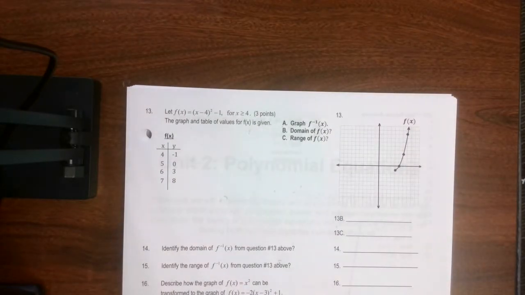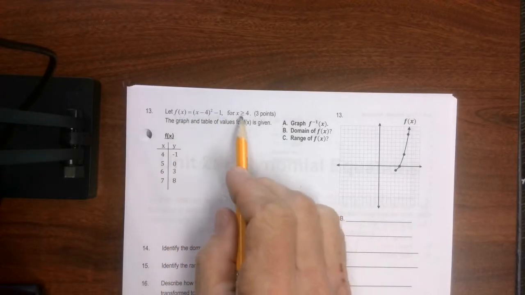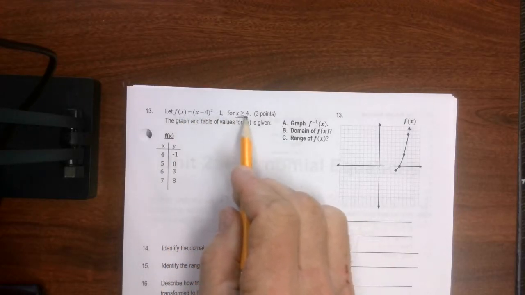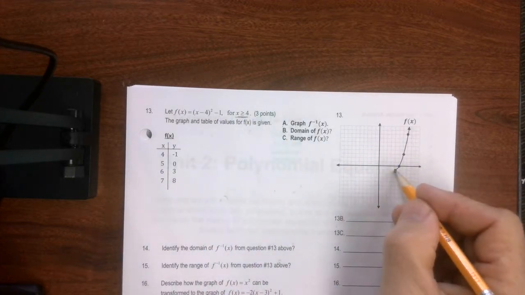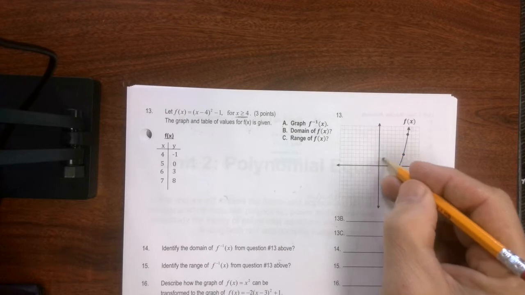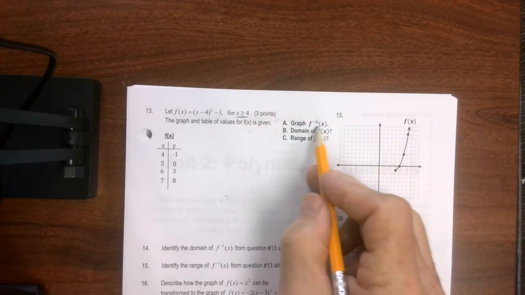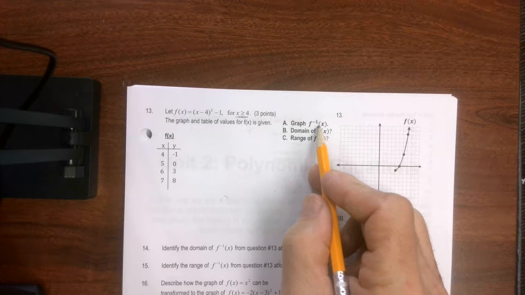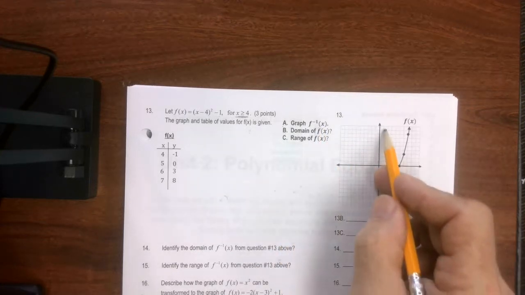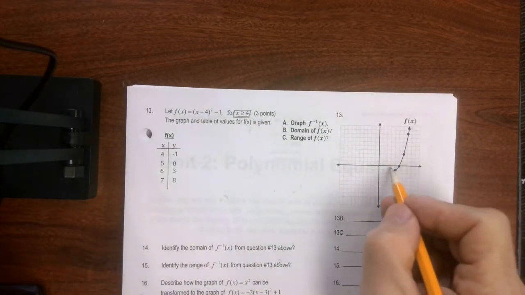All right. Number 13 gets a little interesting here. It gives us multiple questions. It says, let f of x be for x is greater than or equal to 4. It means that if I was to finish this drawing or the graph, it would go like this. Now, why'd they chop off this half? Because then they couldn't ask these questions because it wouldn't have an inverse function at all because it wouldn't pass the horizontal line test. That's why they cut off half of this parabola.